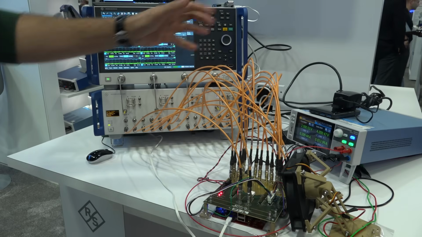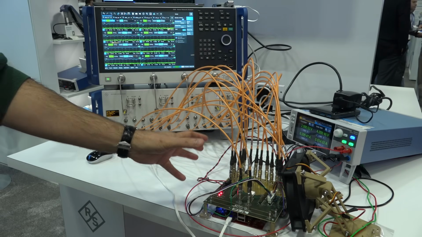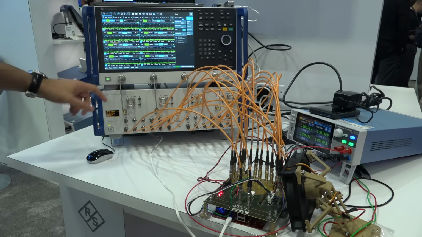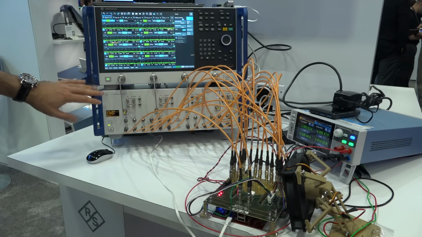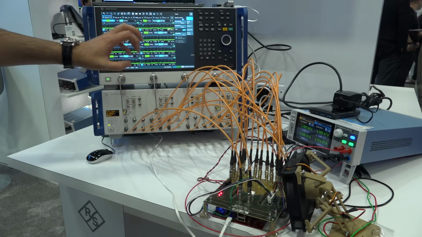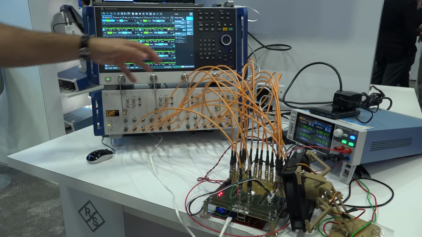So if you want to measure active return loss, you want to find out what happens between different switching characteristics of a very complex phased array, you can do it all at super rapid speed. Now at the same time, there are bypass ports in the front of the switch matrix. So you can insert low noise amplifiers and be able to measure noise figure directly on the same setup. And this is again enabled because you have access to all of the ports.